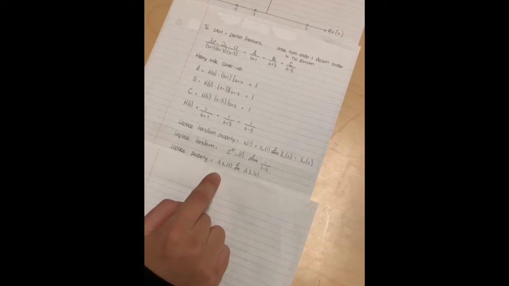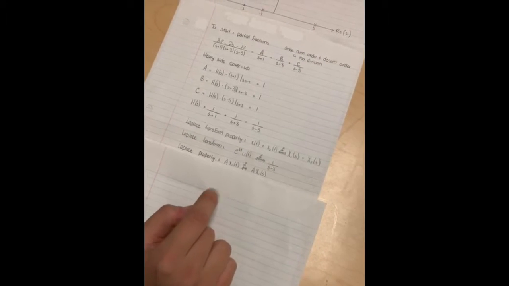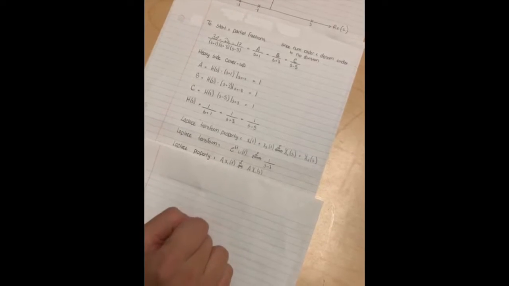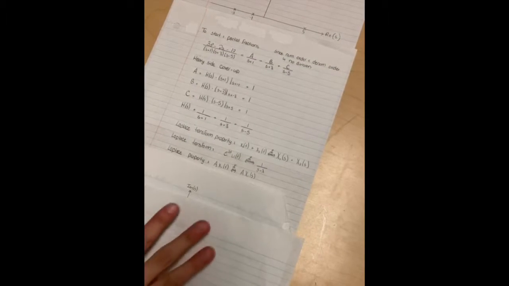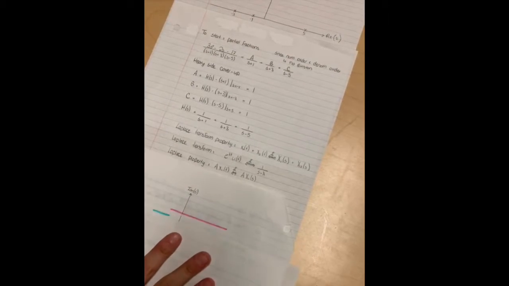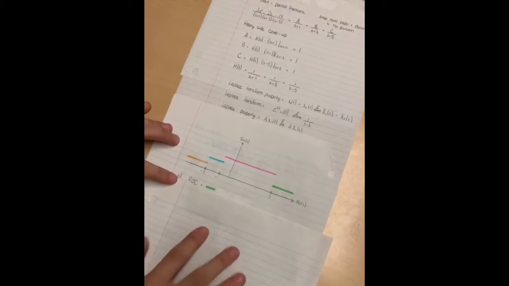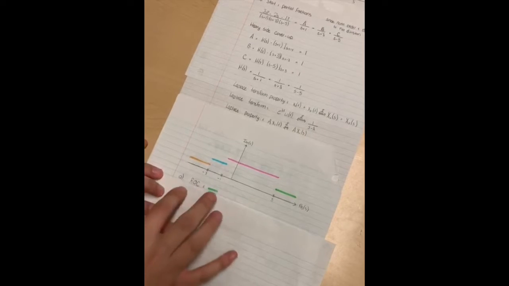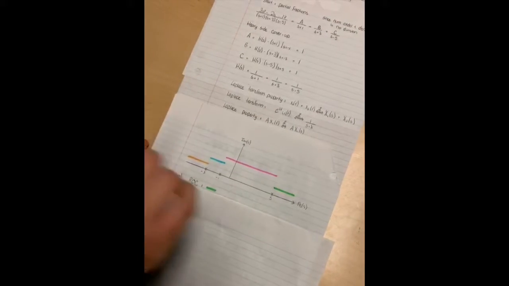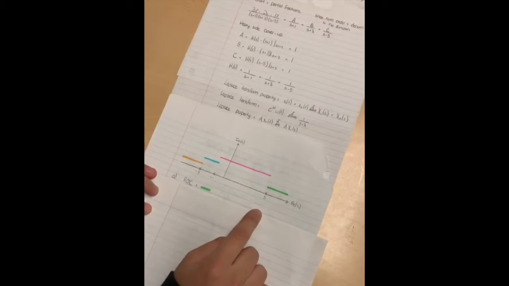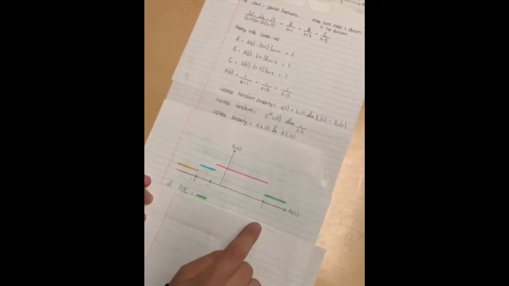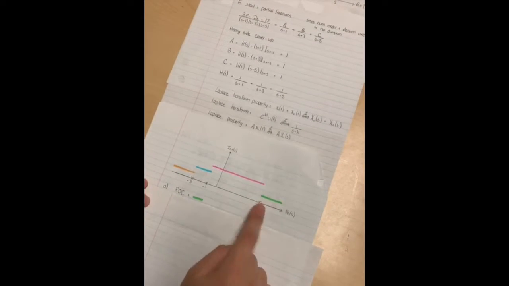And finally, we know that a times x1 of t corresponds to a times X1 of s, so the coefficient just stays the same no matter what we're doing. We can then start by graphing the different ROC sections. Let's say for A, the ROC is when Re of s, the real part of s, is bigger than 5, so this part here.